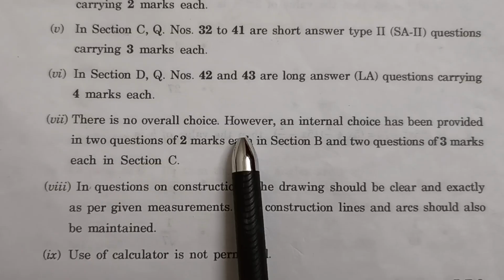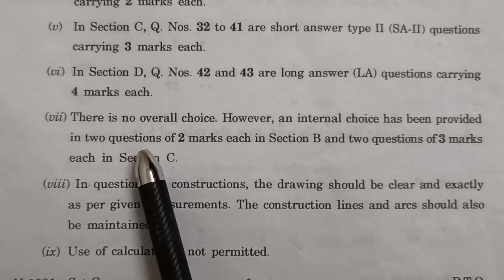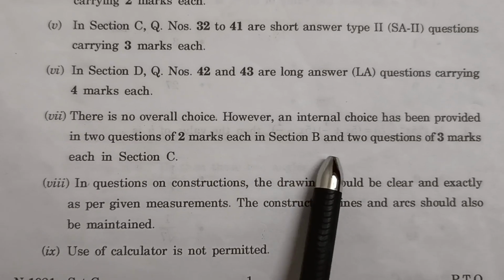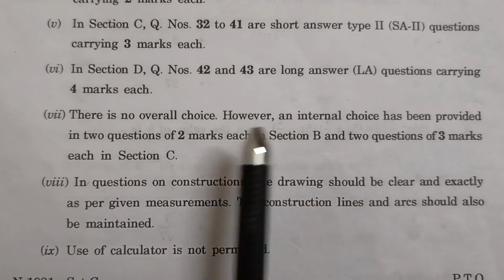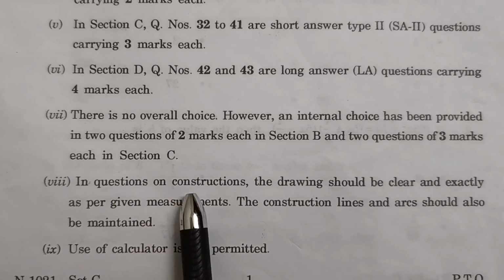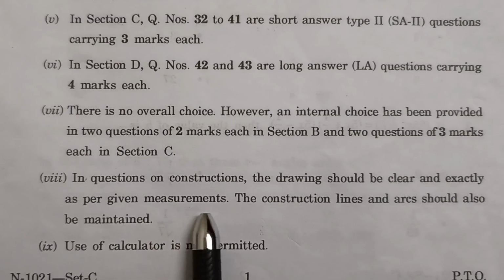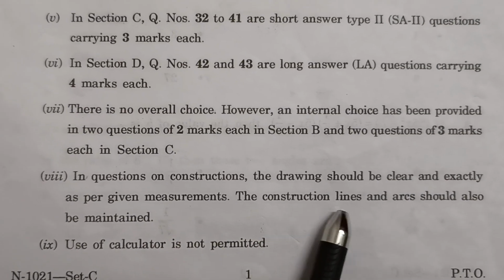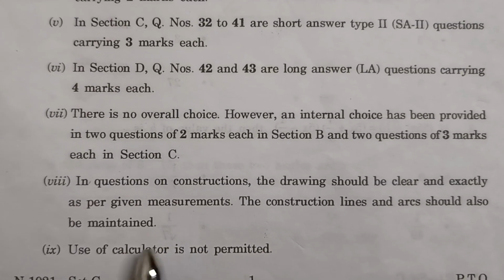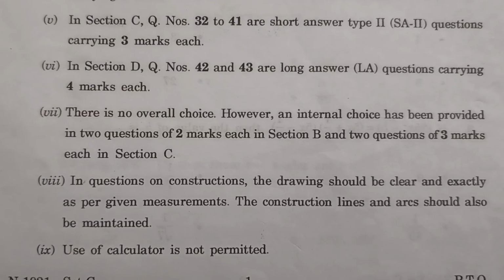There is no overall choice. However, an internal choice has been provided in 2 questions of 2 marks each in section B and 2 questions of 3 marks each in section C. In questions on construction, the drawing should be clear and exactly as per given measurements. The construction lines and arcs should also be maintained. Use of calculator is not permitted.